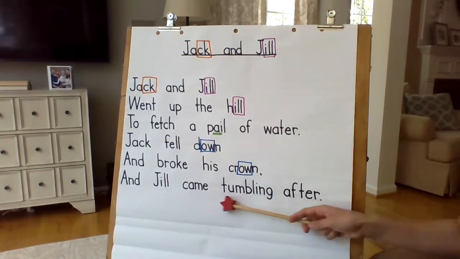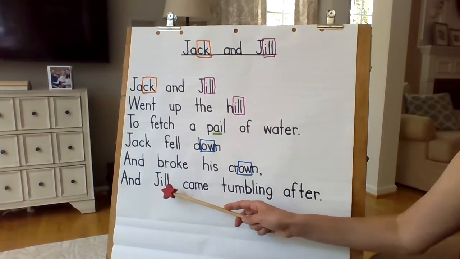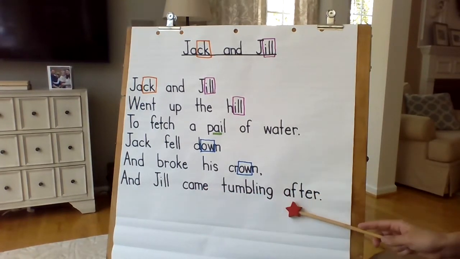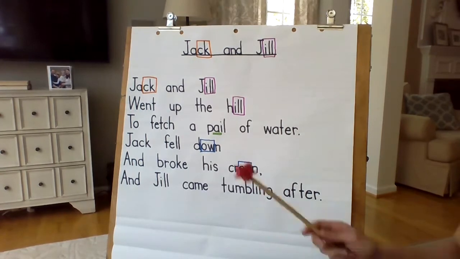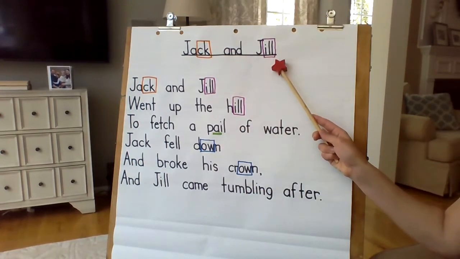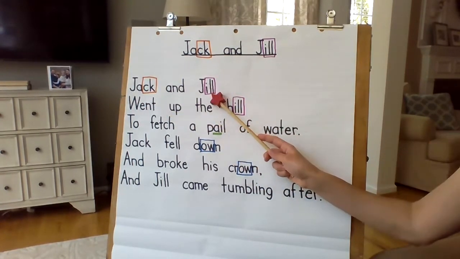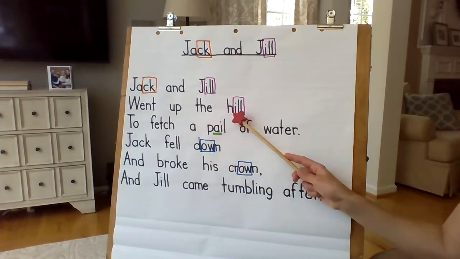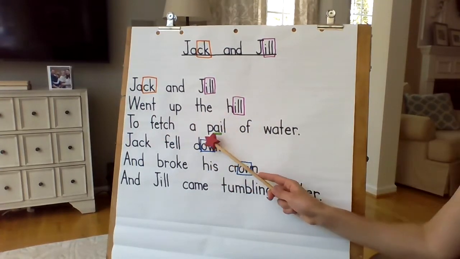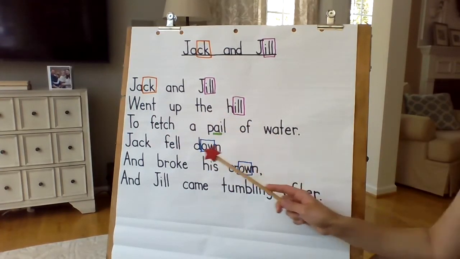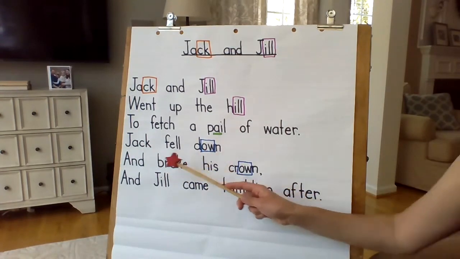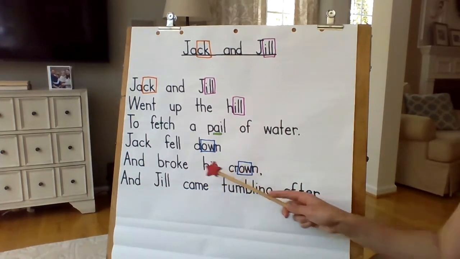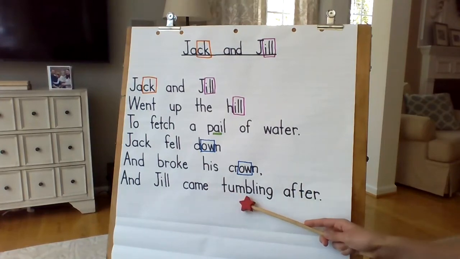So here's our new line today. And Jill came tumbling after. All right, let's try again. Jack and Jill. Jack and Jill went up the hill to fetch a pail of water. Jack fell down and broke his crown, and Jill came tumbling after.